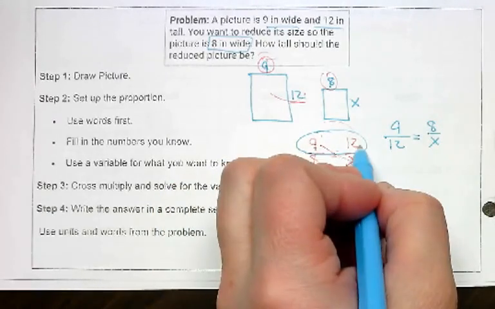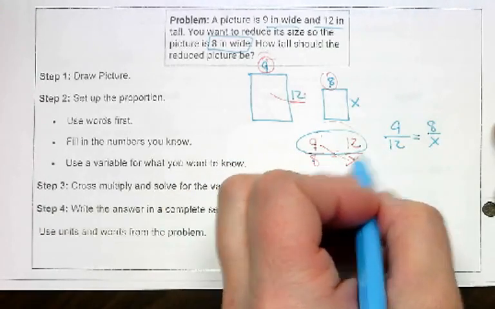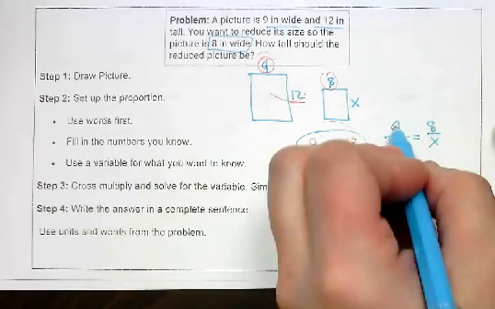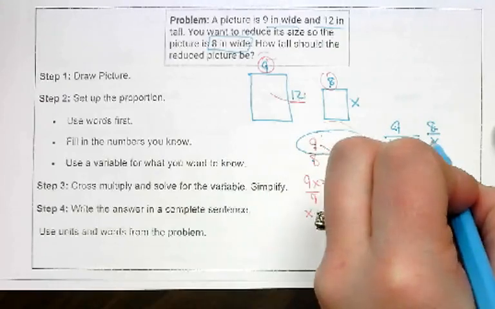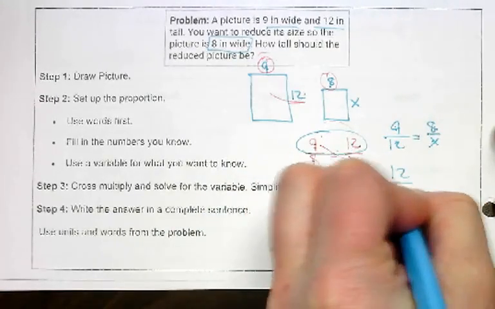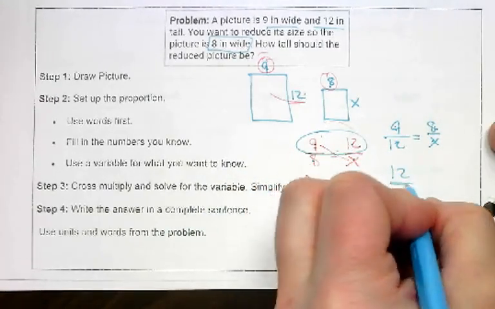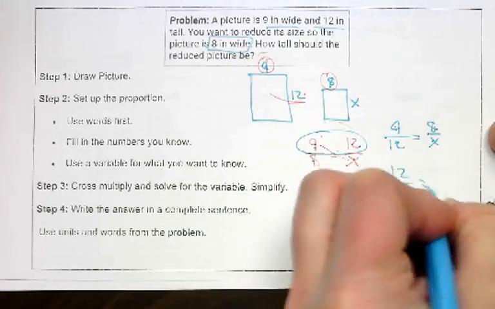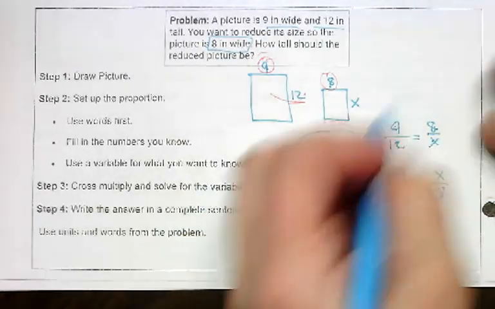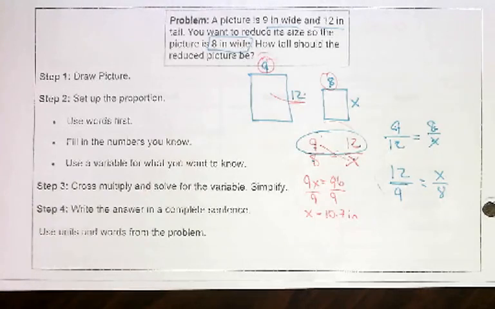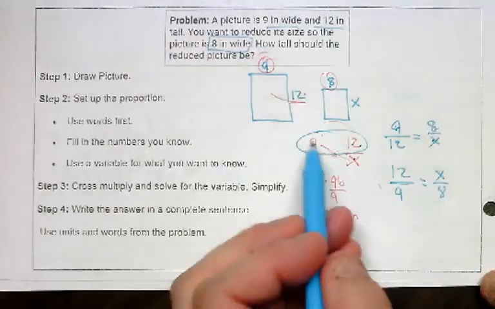And this was my little picture. Here, the width was on the top and the height was on the bottom. I could do the height on the top and the width on the bottom if I want. These are all going to give me the same answer. But you have to make sure that whatever is on the top of the fraction and whatever is on the bottom of the fraction match.